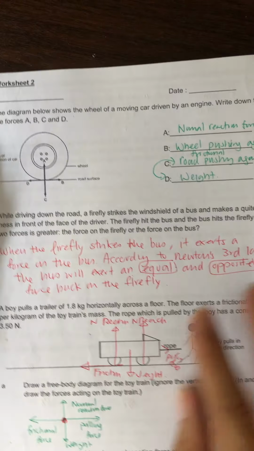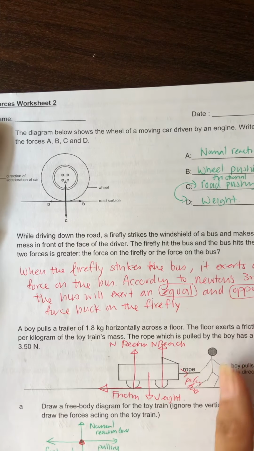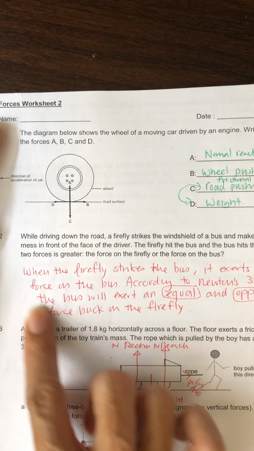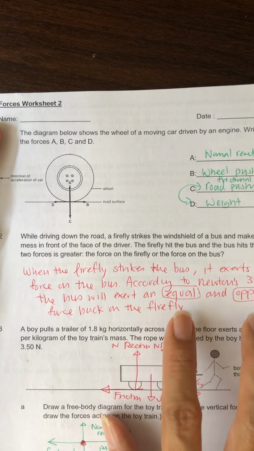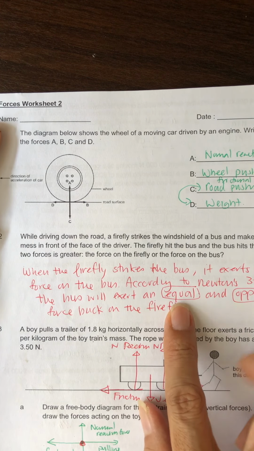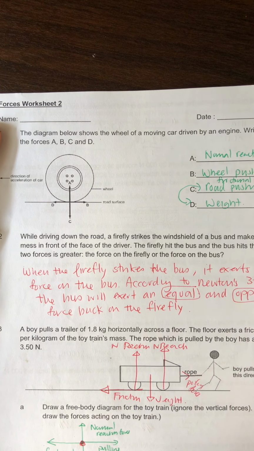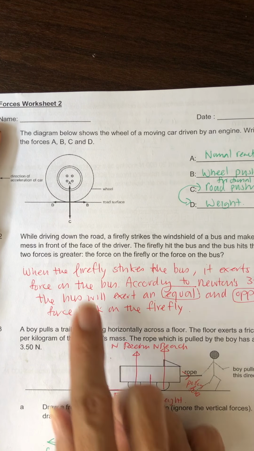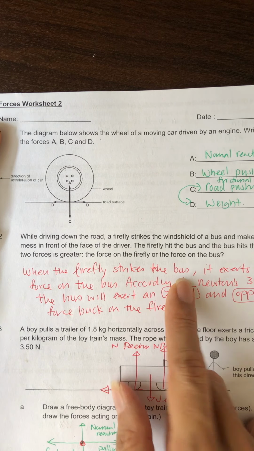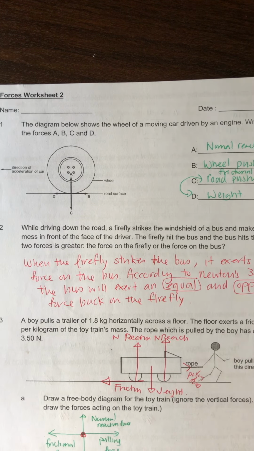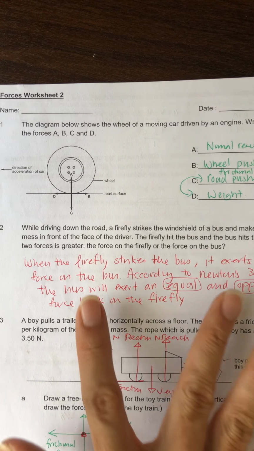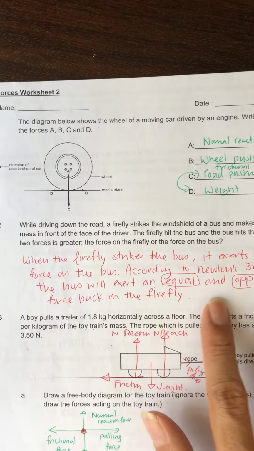And even questions like this, when we ask you, this is another application of Newton's third law, right? So look at the way you answered it. You see a typical answer, equal and opposite has to be there. Quote Newton's third law. What are the two bodies? The firefly and the bus. So the firefly exerts an equal and opposite force back on the bus. So go and make sure you go through these kinds of questions, right?